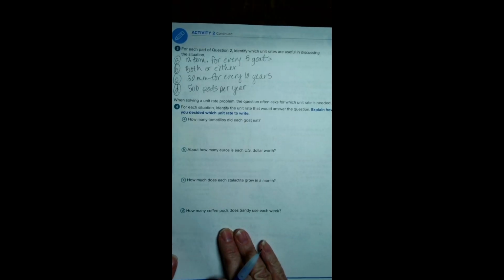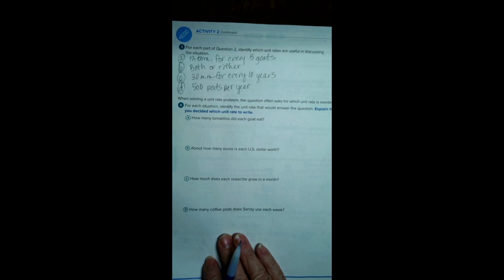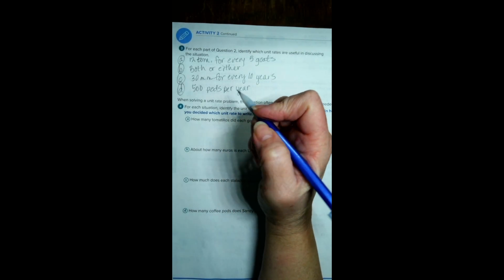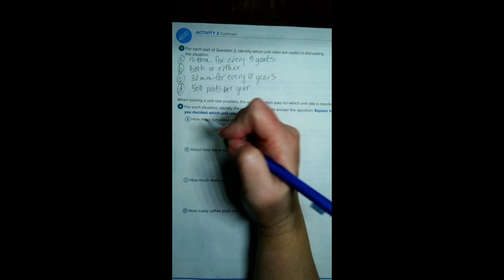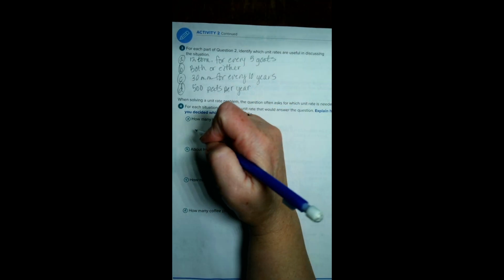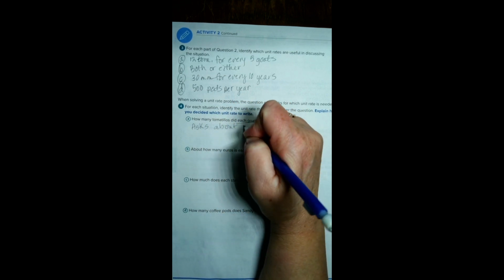Okay, and number 4, when solving a unit rate, the question often asks for which unit is needed for each situation. Identify the unit that would answer the question. So how many tomatillos did each goat get? So the question asks about one goat.